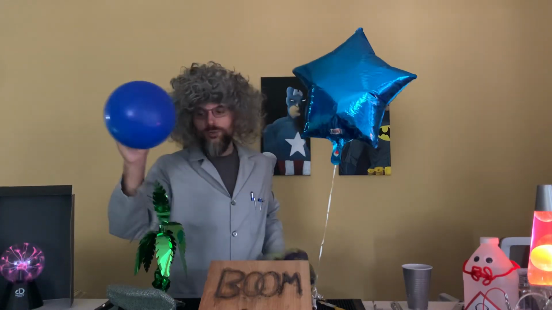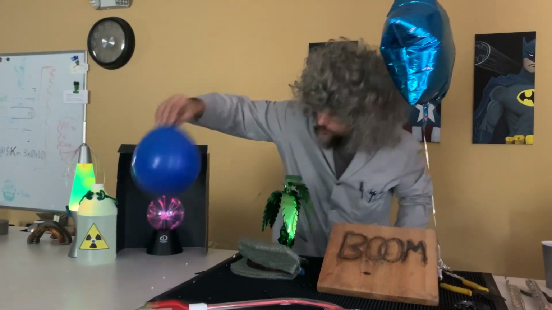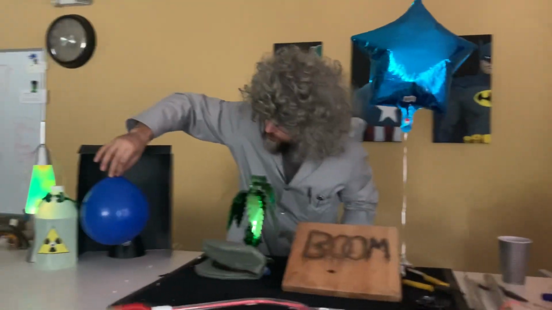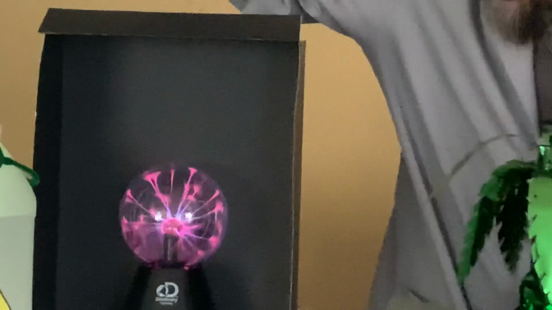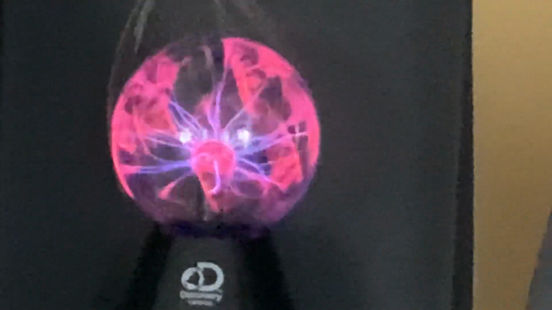So at home, what you can do, see the tree here? See how it's attracted? And I don't think you can see it over here so much, but the balloon doesn't have much effect on the plasma sphere over here. But the plasma sphere actually was attracted to metal. And so I can make a blender effect, which is kind of cool.